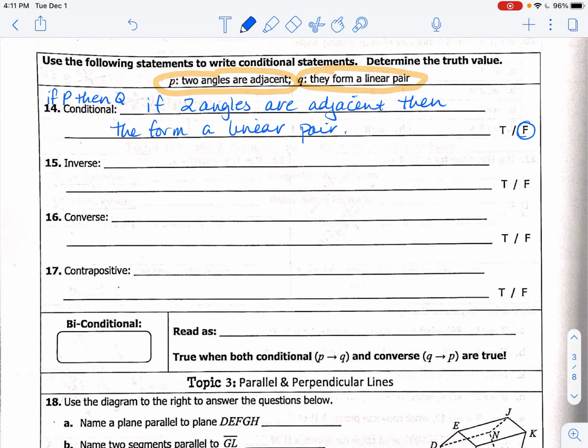I'm going to say that this is false because I can have 2 acute angles that are adjacent, meaning next to each other, and a linear pair means they add to 180. So my little diagram over here with my 2 acute angles definitely do not add to 180.